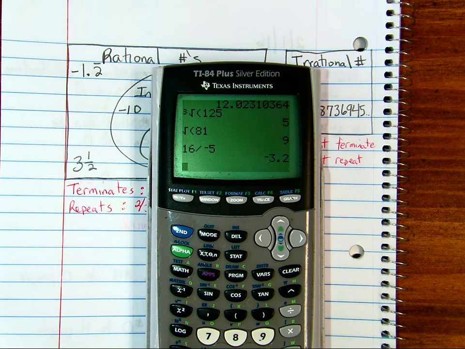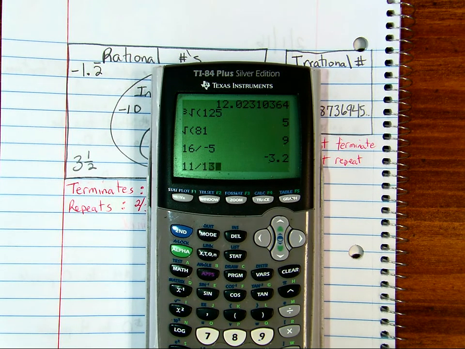11/13. Look at the pattern. 846153, 846153, 846153. That repeats. It's rational. And you might say, well, Mr. Meeks, there's a 2 there.